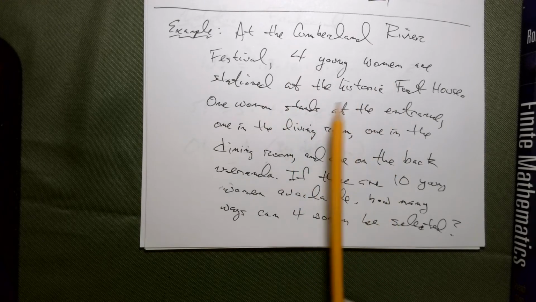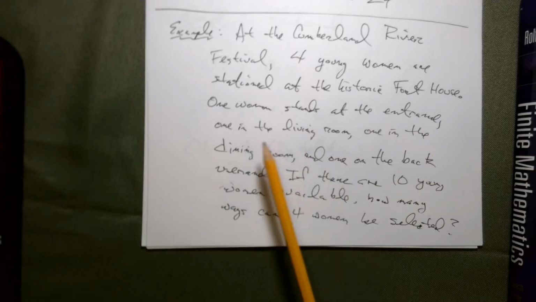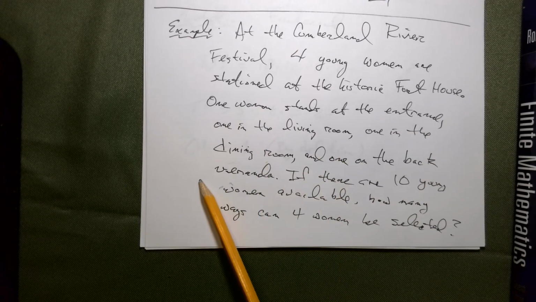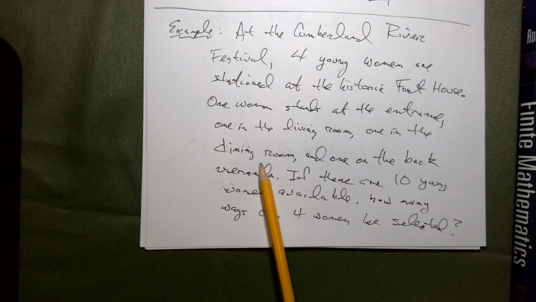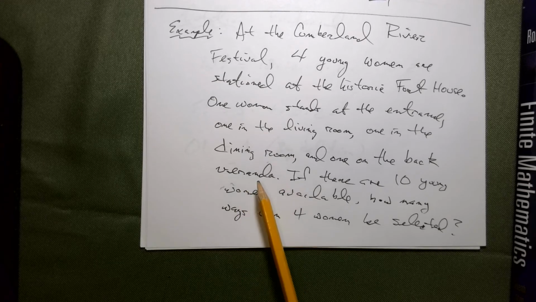And notice that there is a distinction in where they are standing: the entrance, living room, dining room, and the veranda. So there is a definite distinction between the locations and the people.